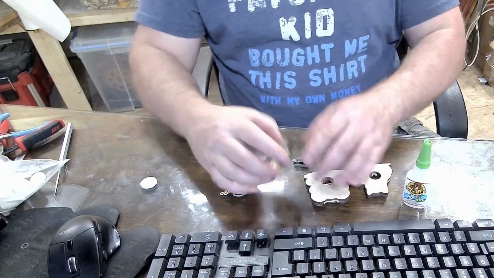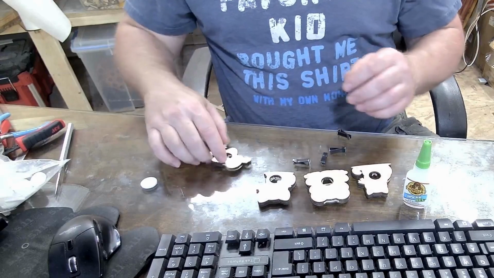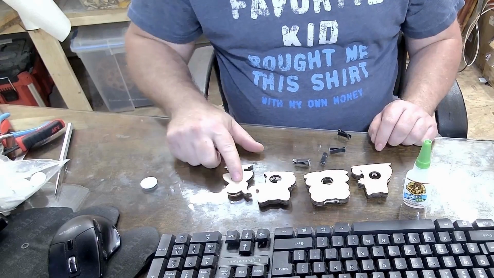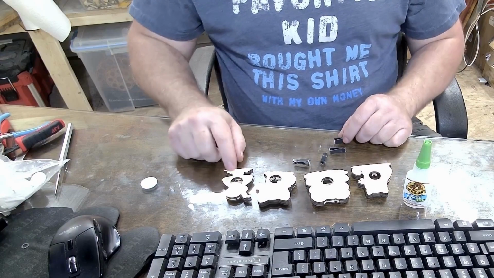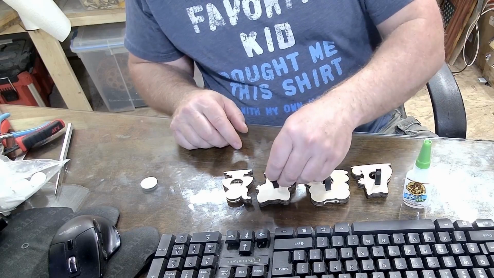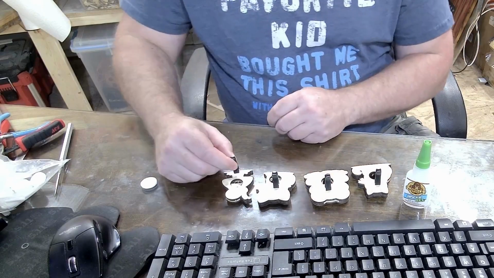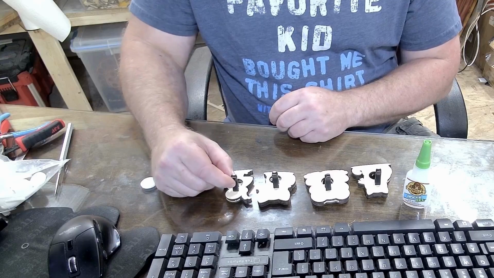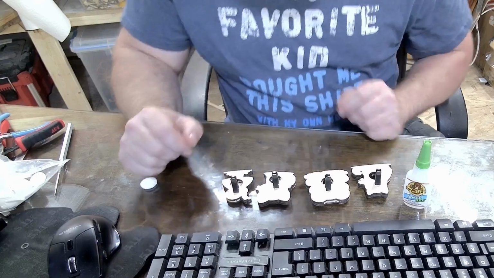Each one of these is going to get set almost exactly the same. This one's going to be the weird one right here, because that's exactly in the middle. So this one's going to get set there, there, there. And we can either go here, or we can go there. I think I'm going to go above all the holes. So that's what we're going to do.